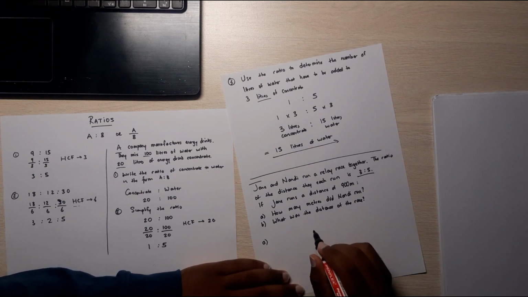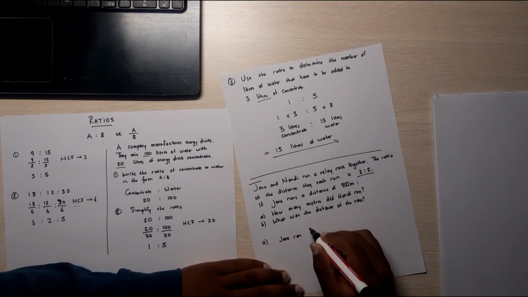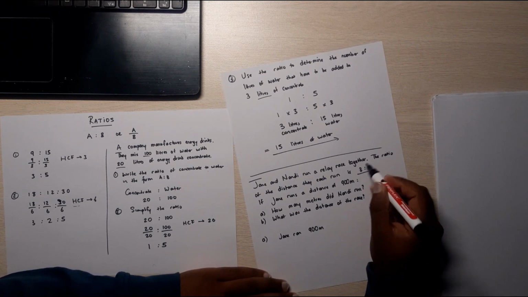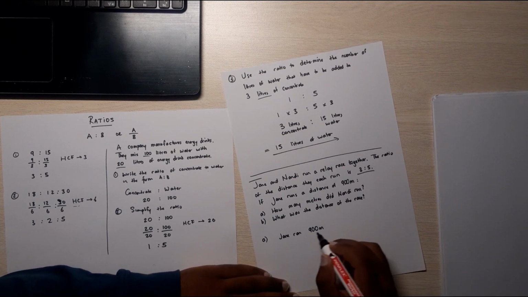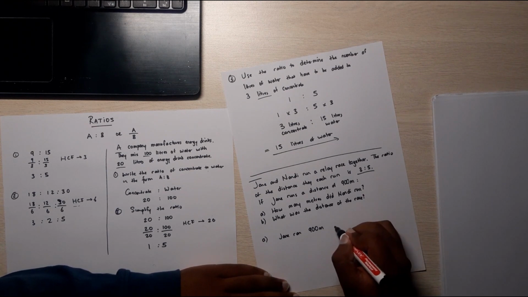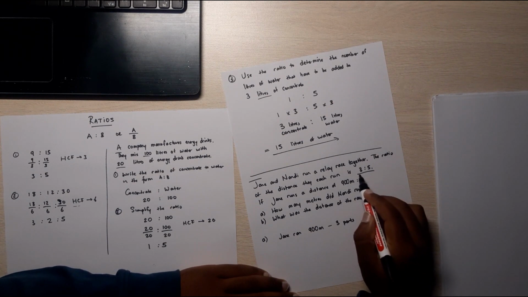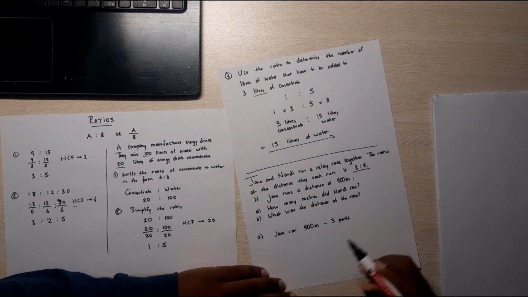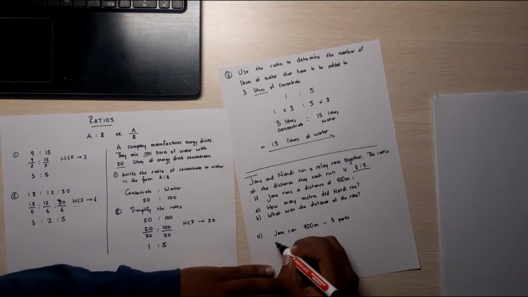So if Jane ran 900 meters, this represents 3 parts of this ratio. So we need to know what is 1 part.